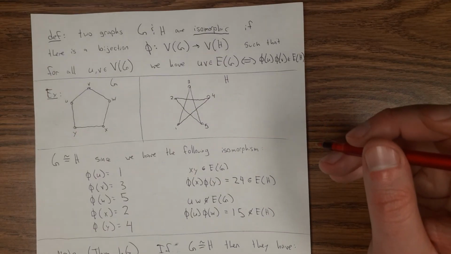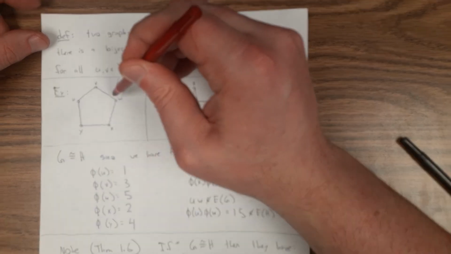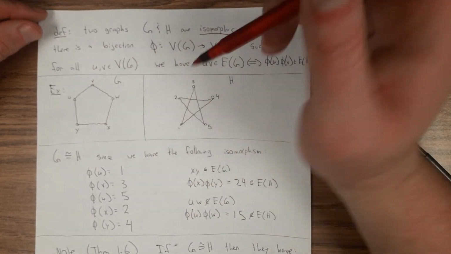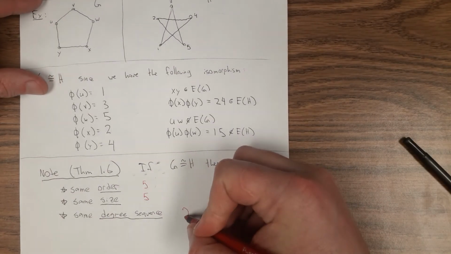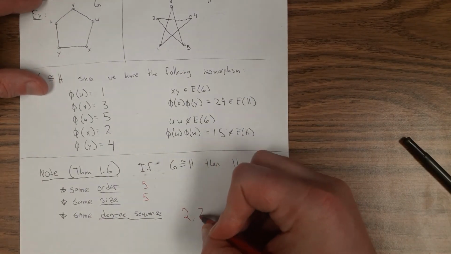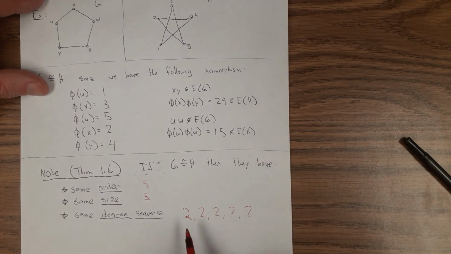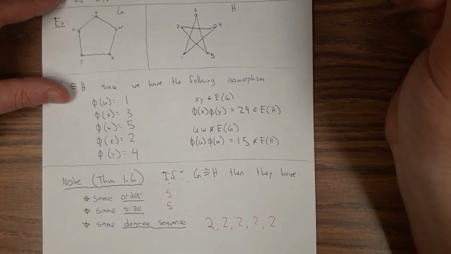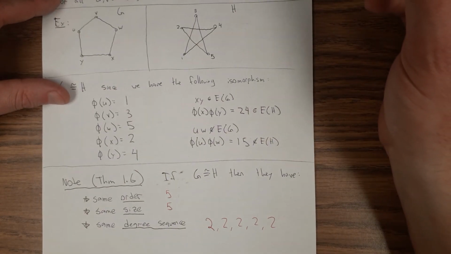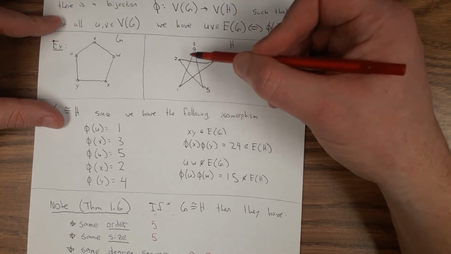So actually, in this graph, every single vertex has degree 2. So if I start with the largest one, I'm going to write a 2, and then the second largest is also a 2. The degree sequence of this graph is just 2, 2, 2, 2, 2. And it's the same for this graph. Every vertex has degree 2.